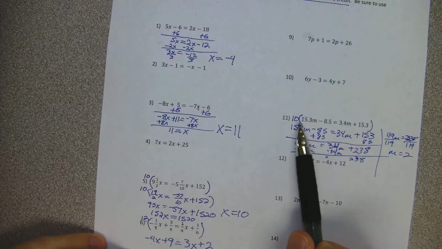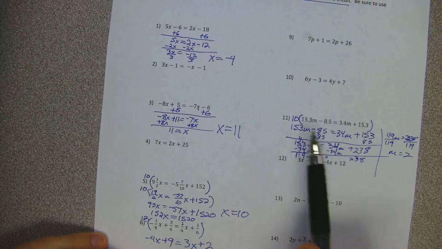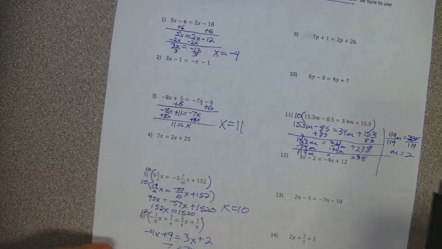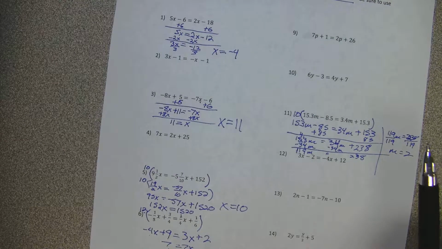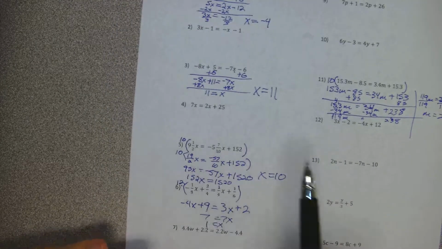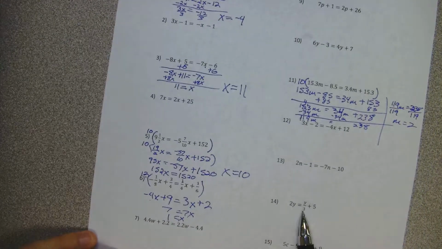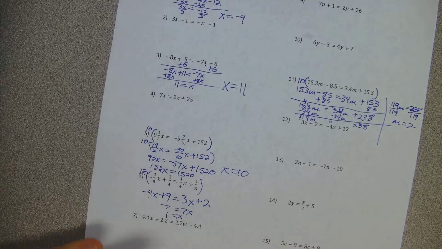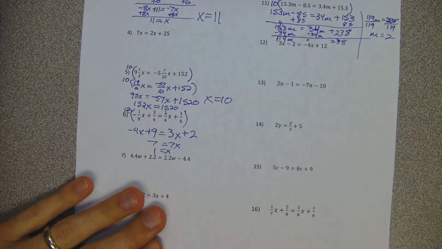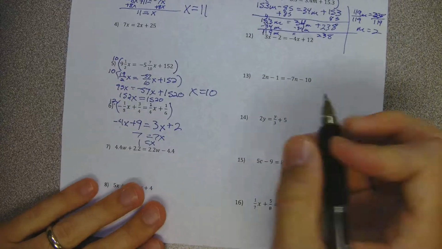If you have decimals, multiply everything by 10, every term by 10 or every term by 100, whatever it takes to make it so that you don't have a decimal. Fractions, multiply everything by your common denominator, and then you're going to end up with nice whole numbers. So for example, even here if we've got a fraction, one way to work through number 14 is to simply say, great, I'm going to multiply everything by 3 because that would be my common denominator.